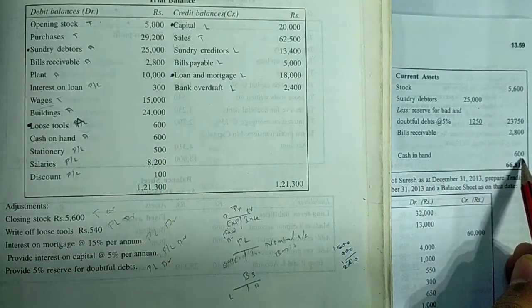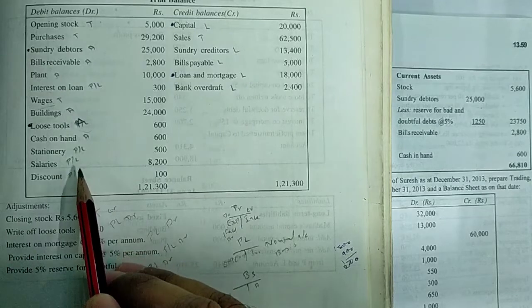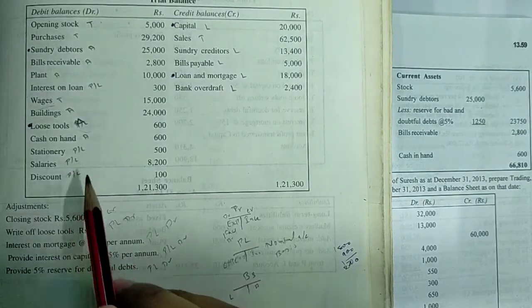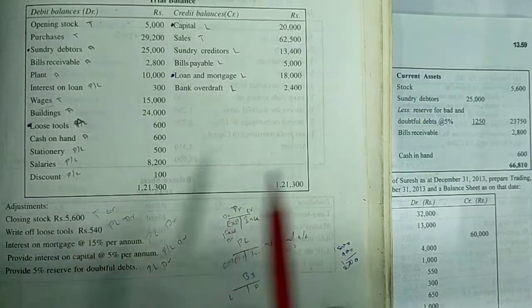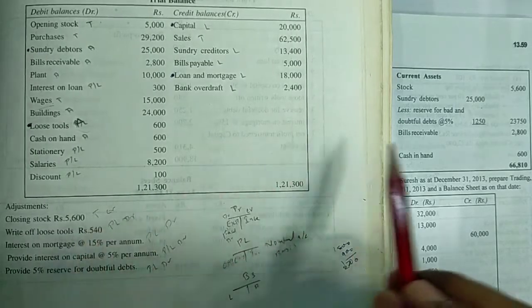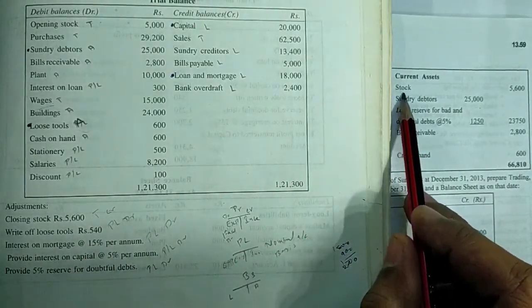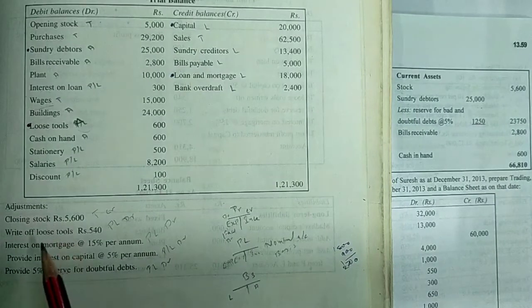Okay, cash in hand we have mentioned over here. Then is there any entry which is left over? We will be checking. We don't have any other entry over here. We'll check the adjustments. Closing stock is a current asset, we are going to mention closing stock. Okay, this is the second effect. The first effect has come in the trading account, the second effect will be in the balance sheet. You can find it over here, stock 5,600. Then check for any others: return of loose tools already discussed, interest on mortgage has been taken, interest on capital has been taken, and the doubtful debts treatment has also been done.